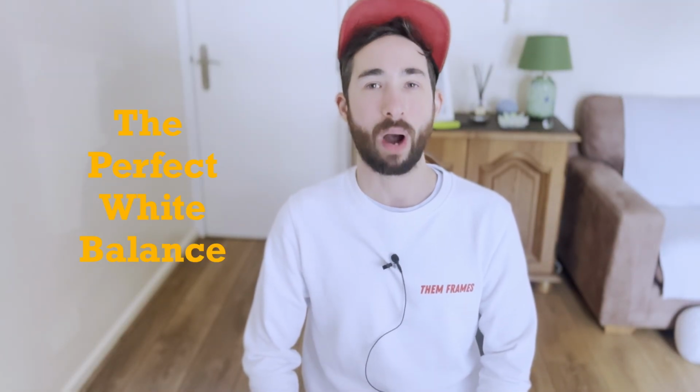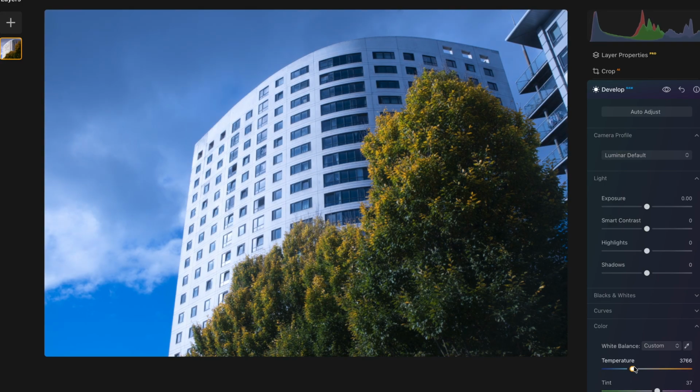The second one is always looking for the perfect white balance. Now, I understand in some cases, maybe editorial, journalism, or documentary photography, you really want to keep things as neutral as possible. But in fact, you can get quite experimental with white balance, and you can go cooler and warmer depending on the frame, depending on the scene, depending on the light, and depending on the creative objective you want from your image.